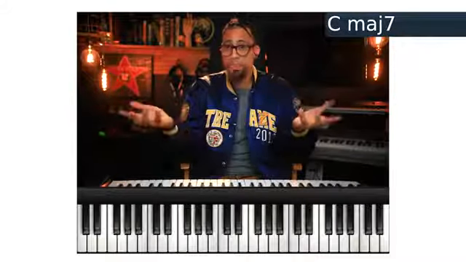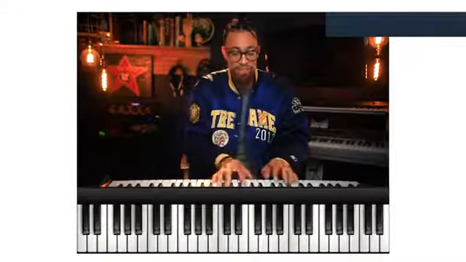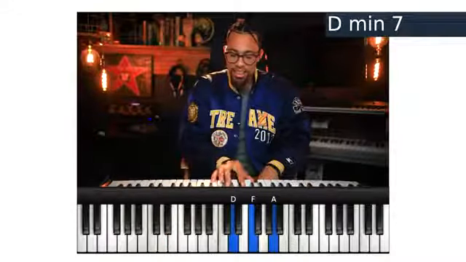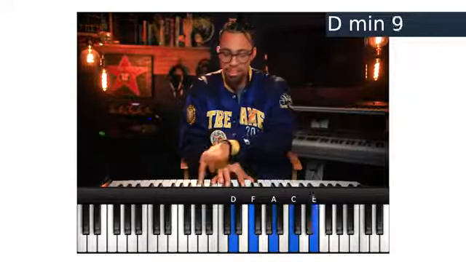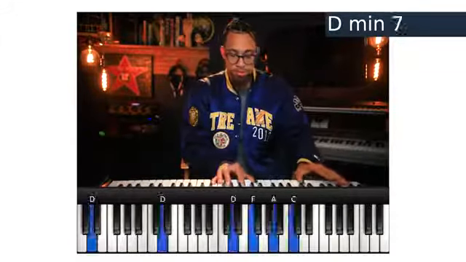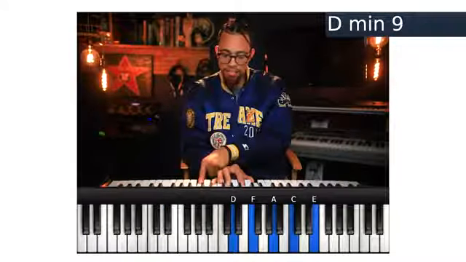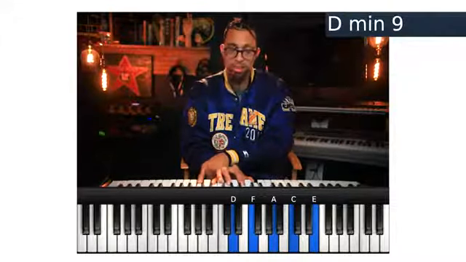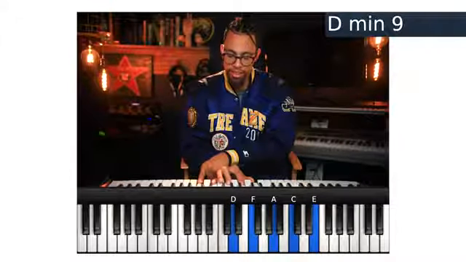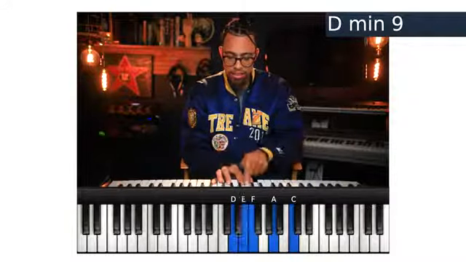More like gospel. How do we do that? Here's my 7, and here's my 9, okay? So my 2, here's my D minor 7, 9. I can just add an E in there, and it's even more colorful, but how can I play these notes in a different order so that it's easier? Well, I'm gonna take this E and put it down here.